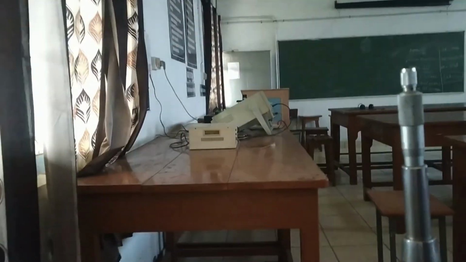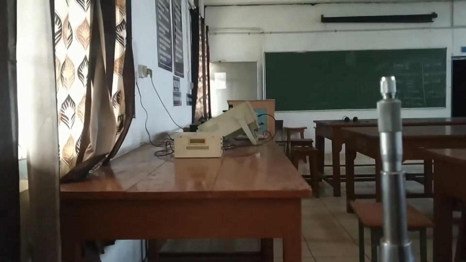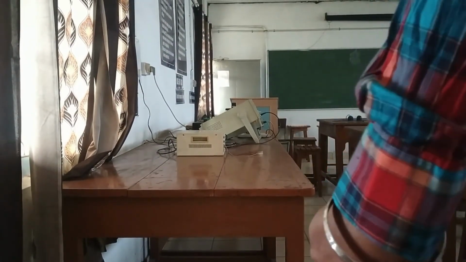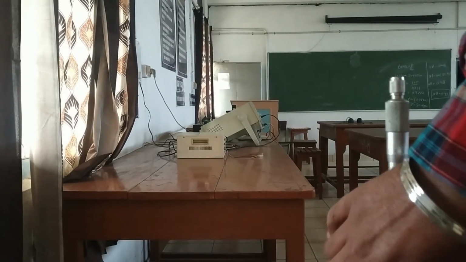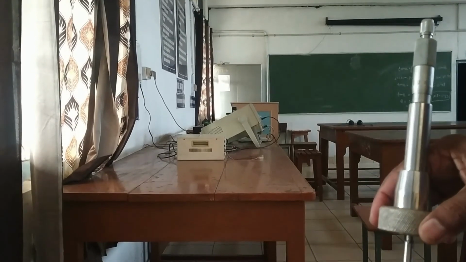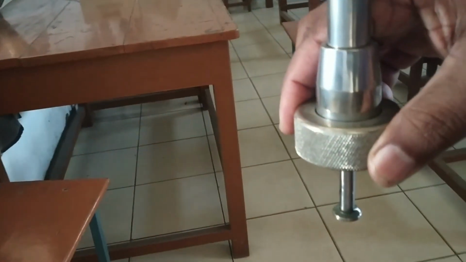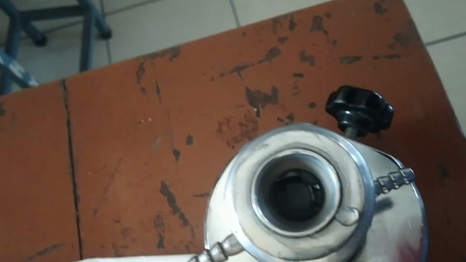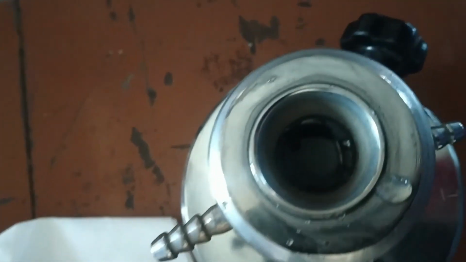Now let me show you this cylinder from inside. If I open it, and now I have opened this cylinder, you can see here this is a piston, and I have filled this cylinder with water.